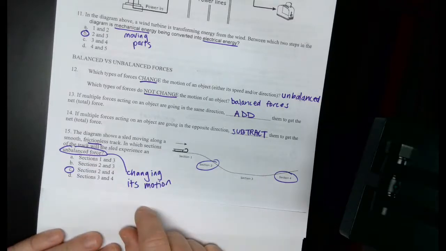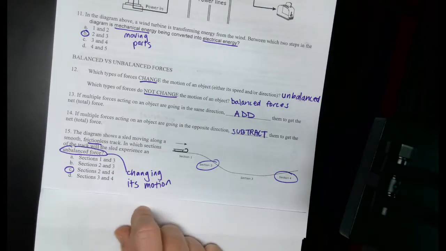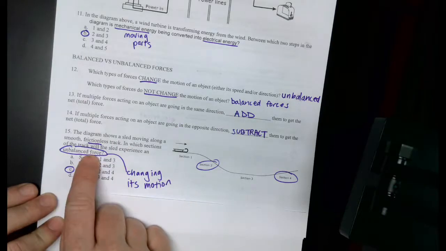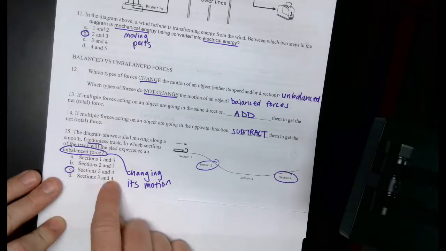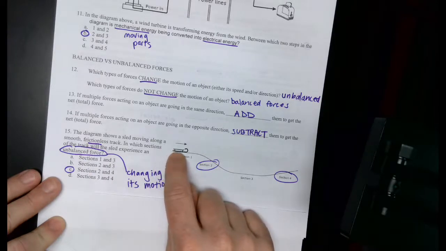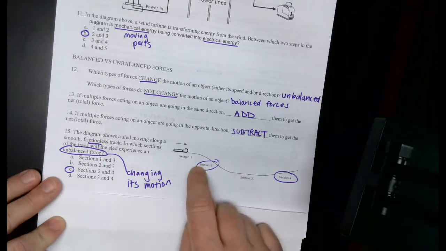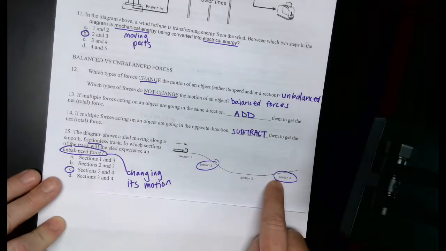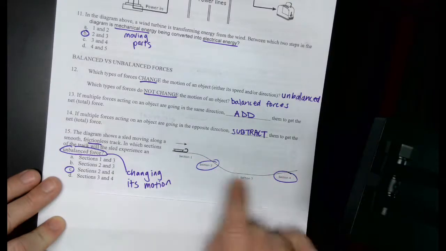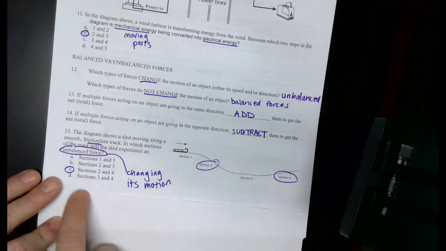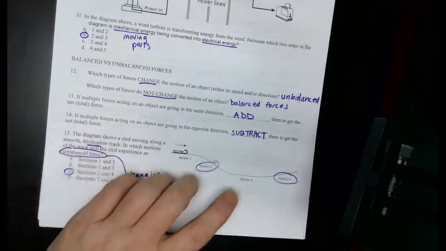So then we practiced. We need to really focus on what the question is looking for. If I read through, this is asking me, when is the sled experiencing unbalanced forces? So what does that mean? It means it's changing its motion. If it's going along this frictionless track, it's going to go at a constant speed in a flat area. But in sections 2 and 4, it's either going to gain speed as it goes downhill or slow down as it goes uphill. So it's changing its motion in 2 and 4. Whenever you have a change in motion, that is an unbalanced force.